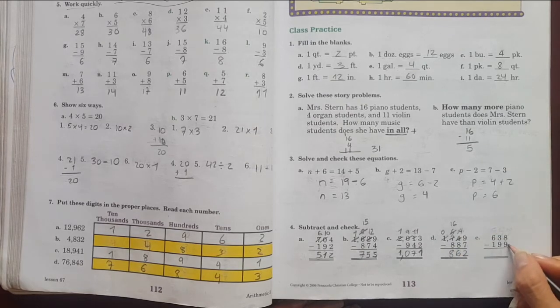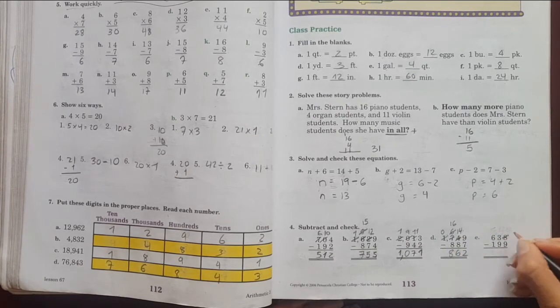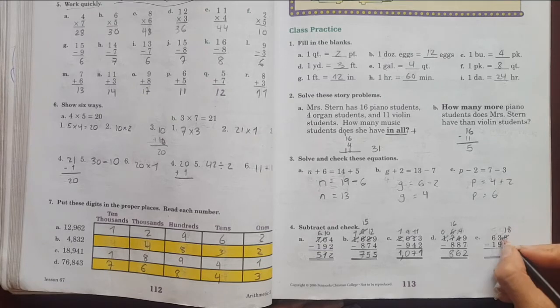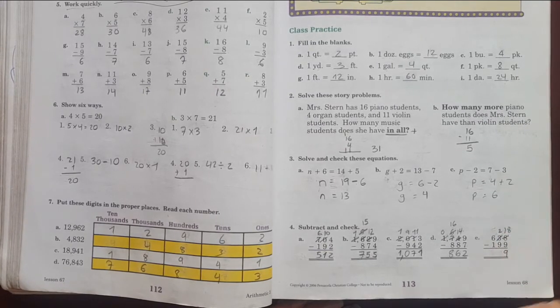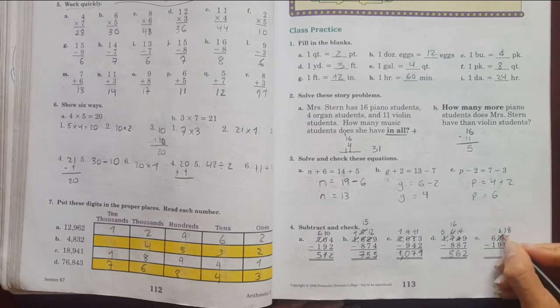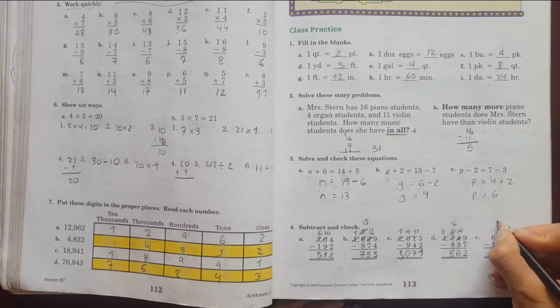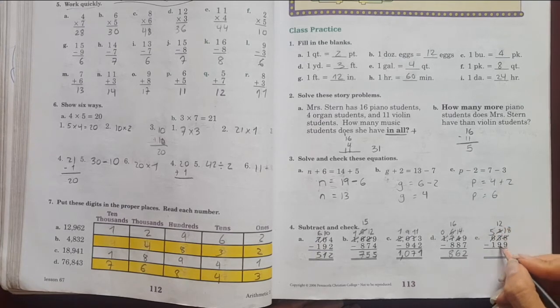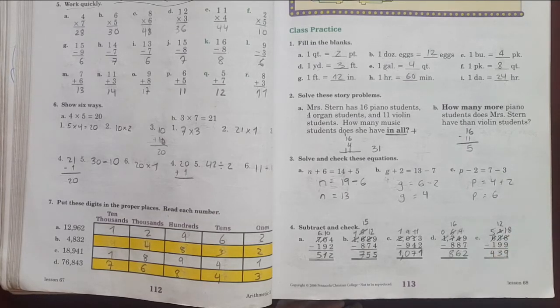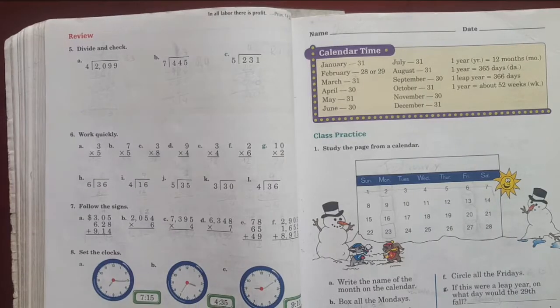Here, may I take 9 from 8? No. So this one changed to an 18, and this one to a 2. 18 minus 9, 9. May I take 9 from 2? No. So this one changed to a 12 and this one changed to a 5. 12 minus 9, 3. Right? And 5 minus 1, 4. Can you see it? Now let's move on.